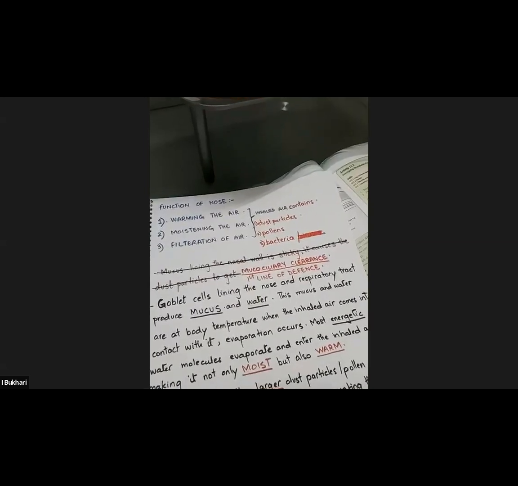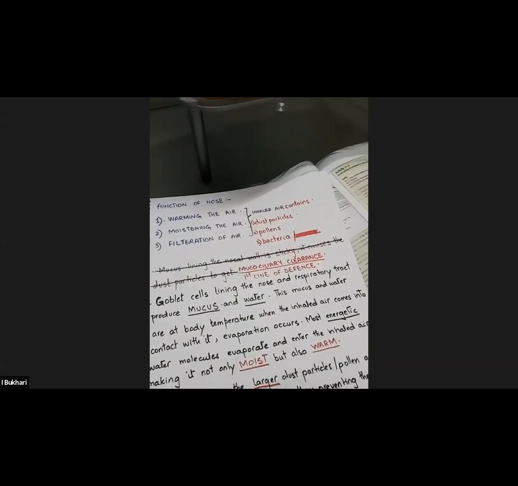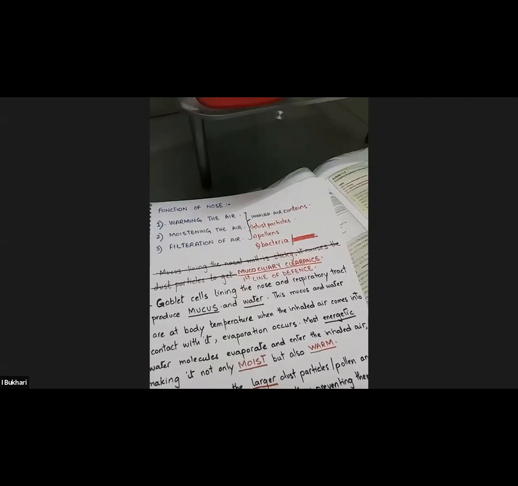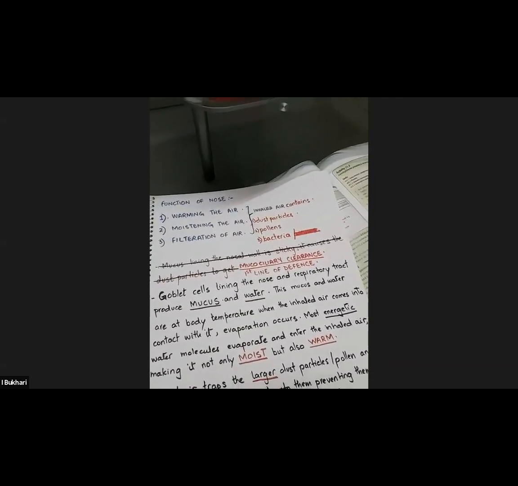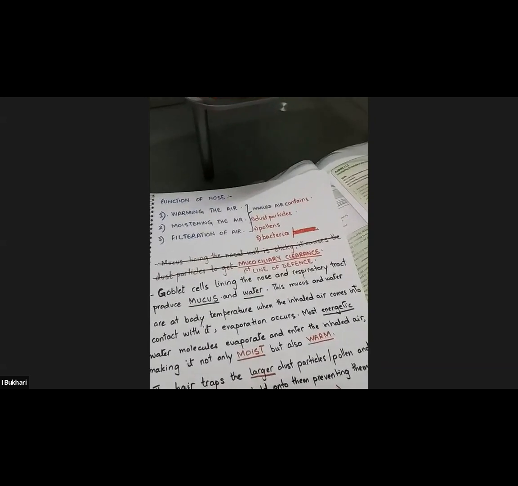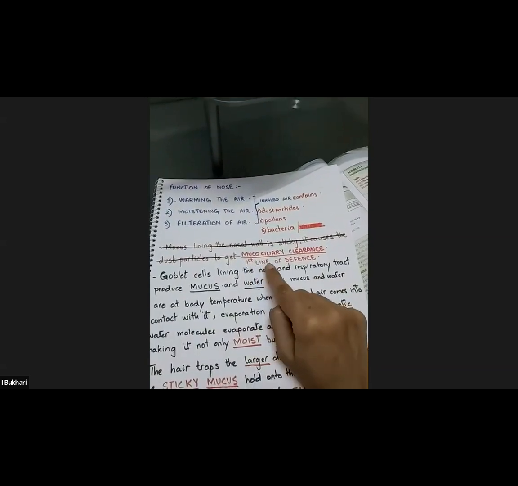So only very fine microscopic particles might be able to enter the alveoli, but otherwise the larger particles would be trapped somewhere at the top. So this is a protective mechanism. This is an example of first line of defense.